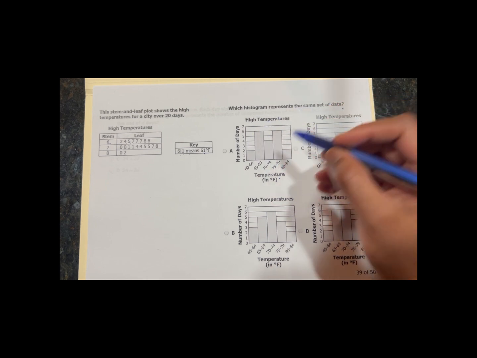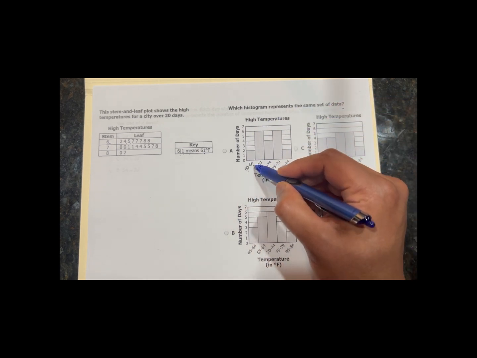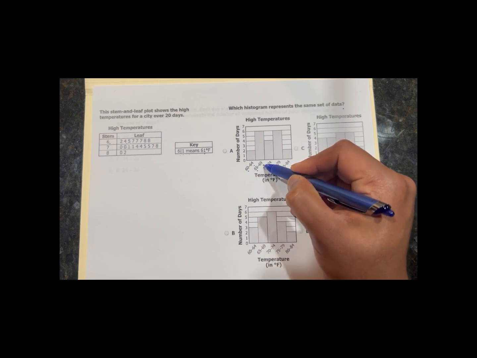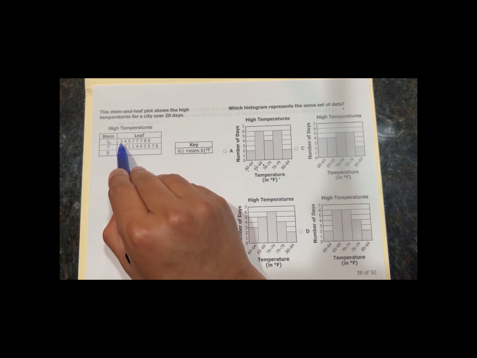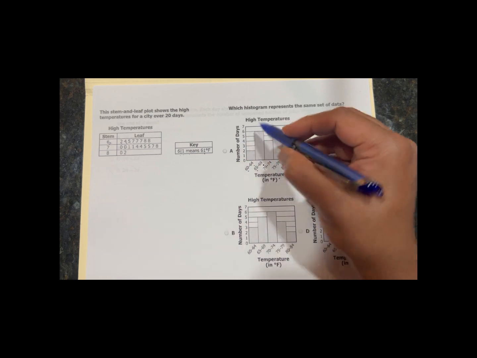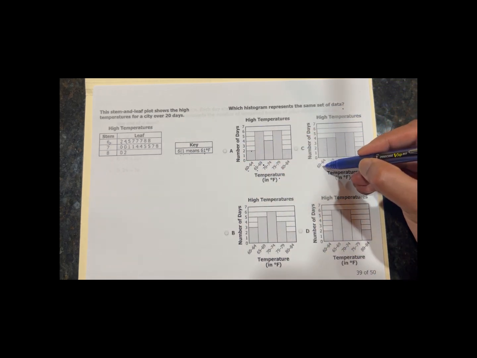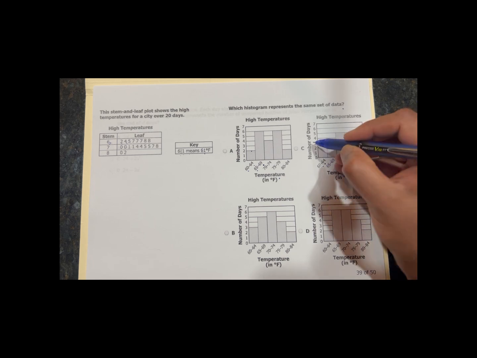All right, so let's look at how they've split it. 60 to 64, 65 to 69. Okay, 60 to 64, how many do it? This means 62 and then 64. So there are 2 days. 60 to 64 is not 3 days, so this doesn't work. It's just 2 days. So it could be either A or D, one of these two things.